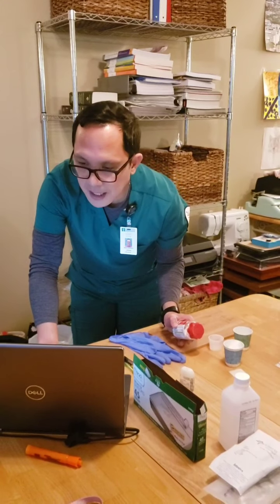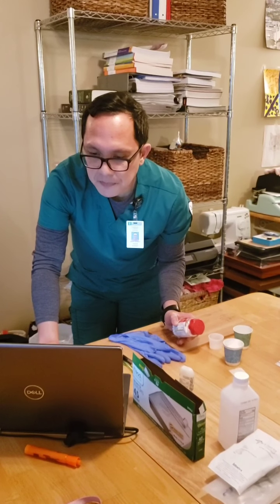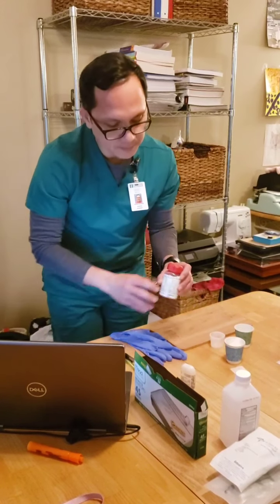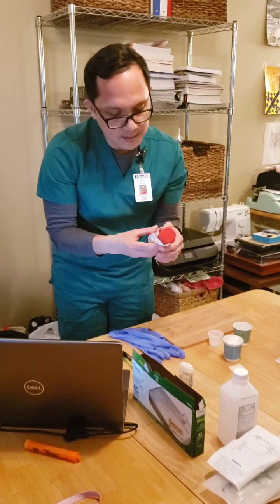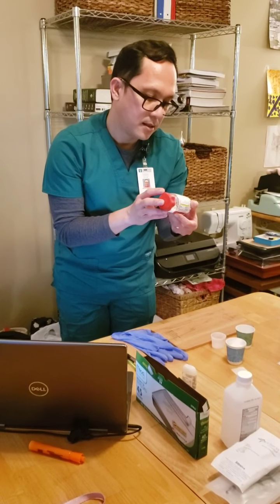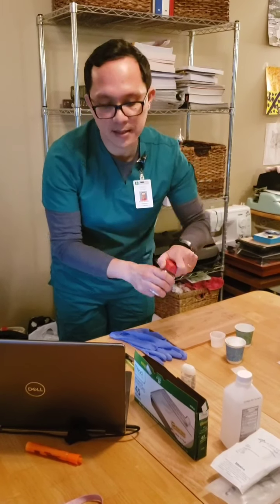I'm gonna have to compare it to the MAR if it's the right medication, the right dose, the right patient, the right route, and the right time. Okay, looks like it's the right one. I'm just gonna go ahead and check for the expiration date, if the medicine is still okay, and check the label. Okay, I think it's good.